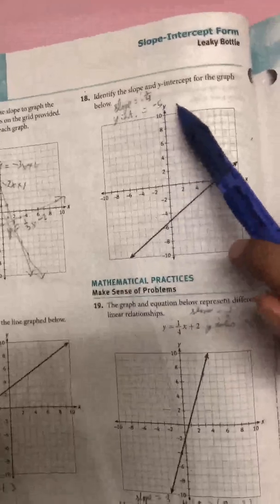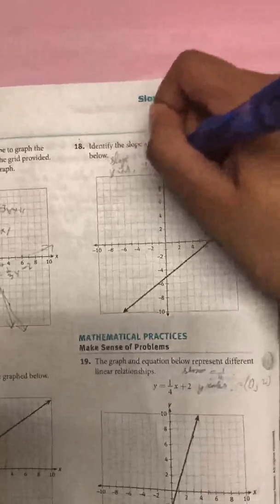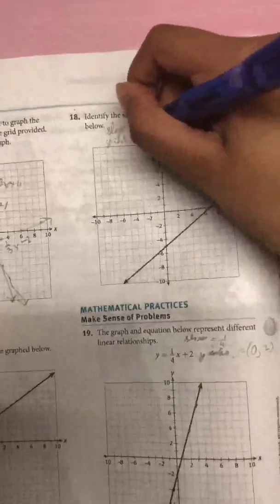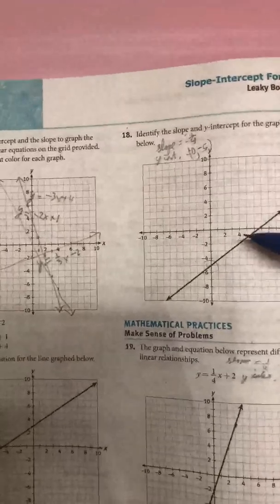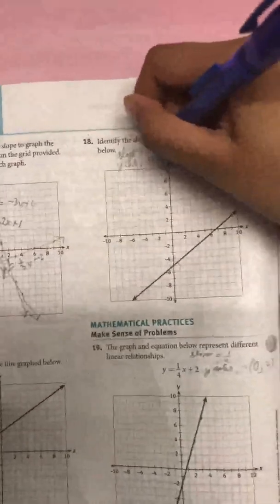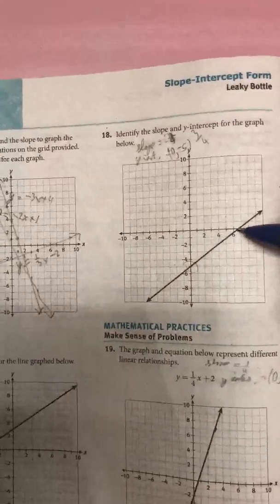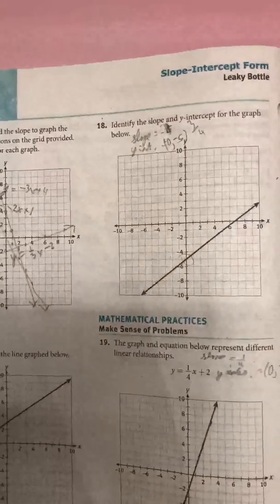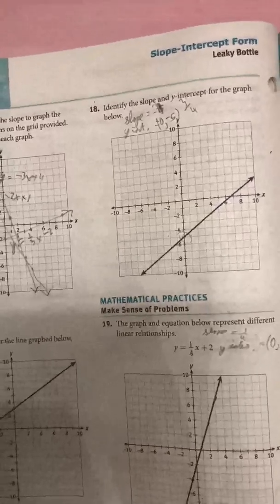Number 18 says, identify the slope and the y-intercept for the graph below. So we can identify the y-intercept as (0, -5) because it's right here. And you can find the slope; the slope is actually 3/4. You can find that out by choosing 2 points and seeing the change in y over change in x, like we learned how to calculate slope. So let's go to number 19.